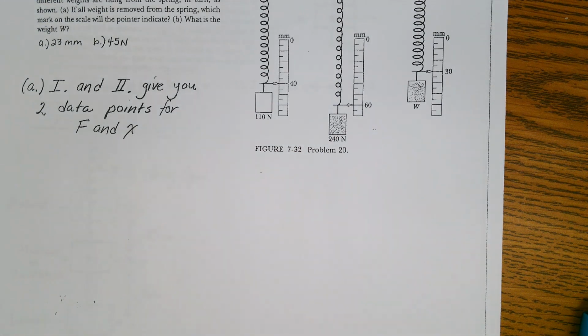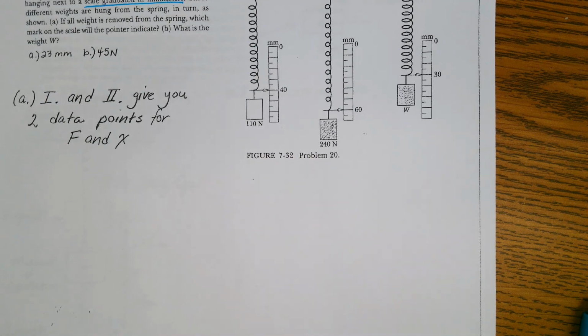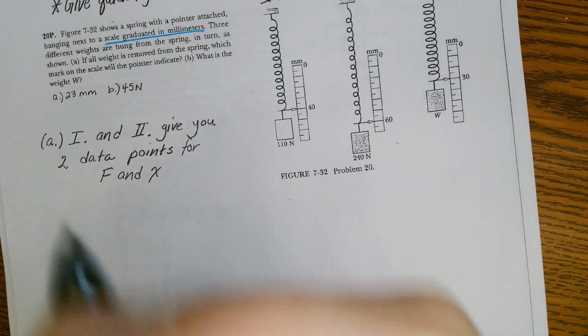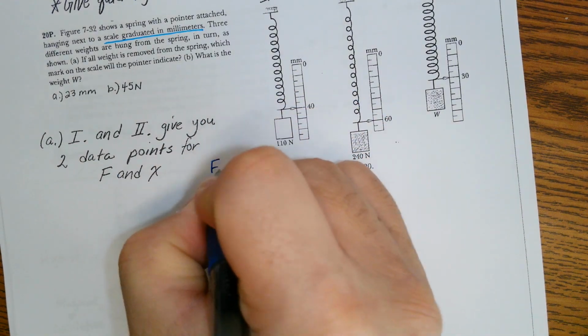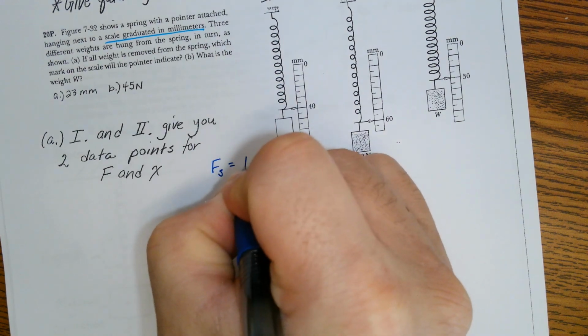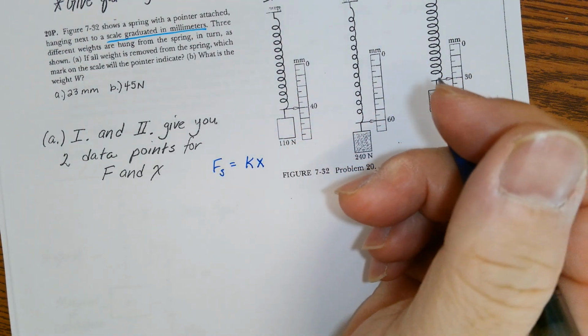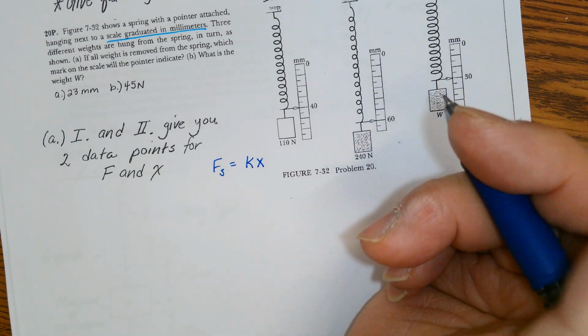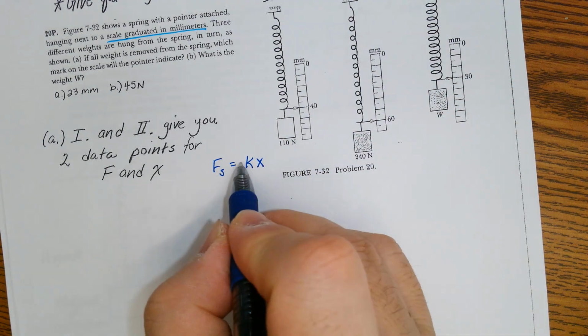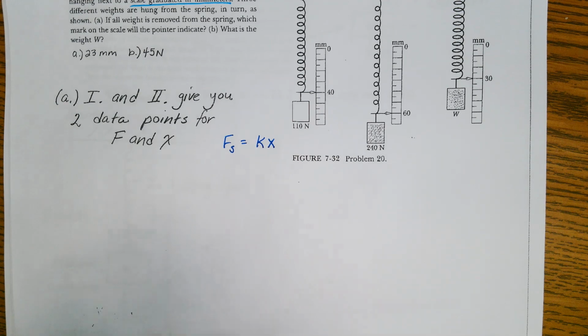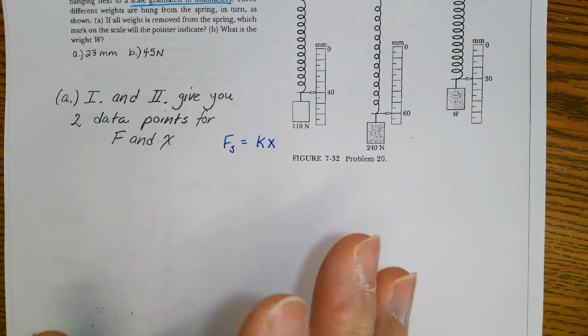Now, generally, force of spring is equal to Kx. I'm going to leave the negative out because I just want to work with the magnitude.